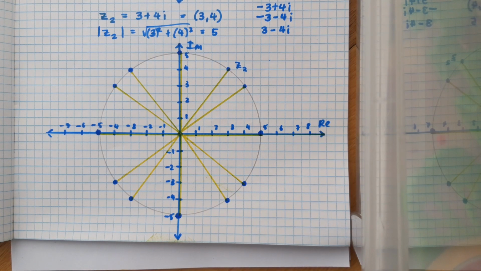And you can see how every one of these complex numbers has a modulus of 5. They're all located at a distance of 5 from the origin. Clearly there are many, many more complex numbers that fit the bill for this as well, but I've selected the ones that have nice real number coefficients. So I've stayed away from things like root 2 plus root 3i, for example.